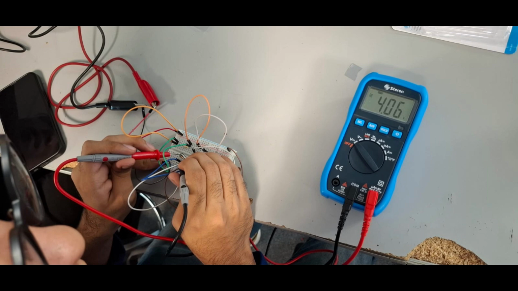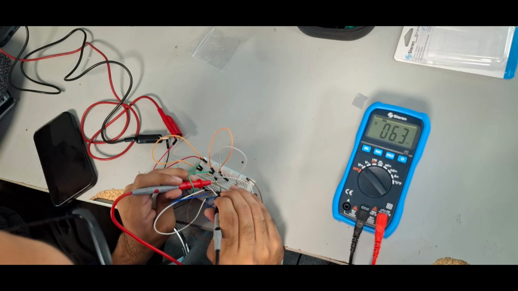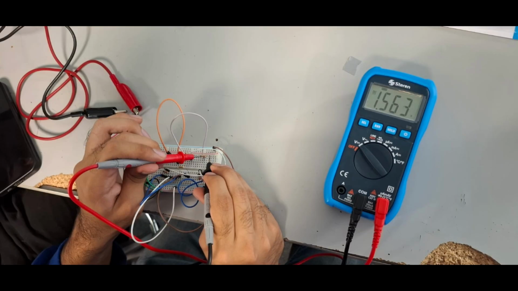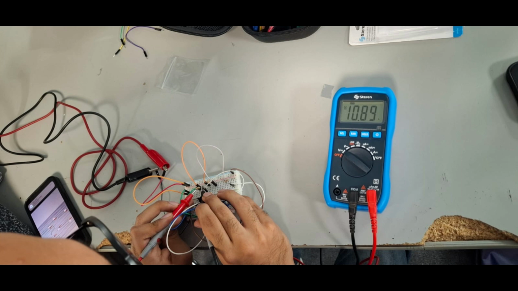As expected, the real measurements show small variations compared to the theoretical and simulation values. These differences come from normal factors such as resistor tolerance, internal resistance of the multimeter, and small losses in the connections. Despite this, the results were consistent and confirmed that the circuit was assembled correctly.